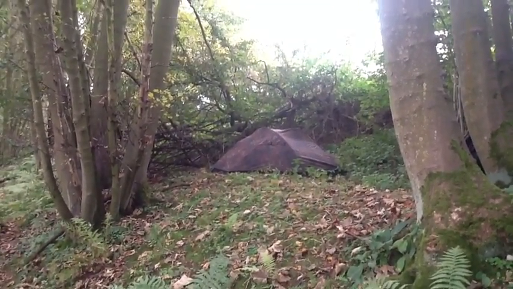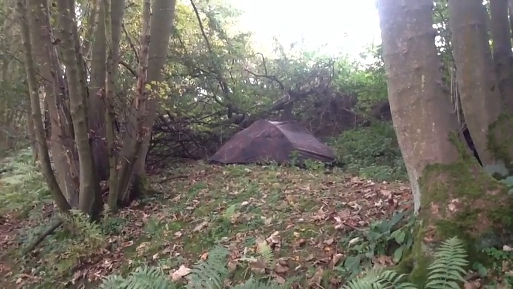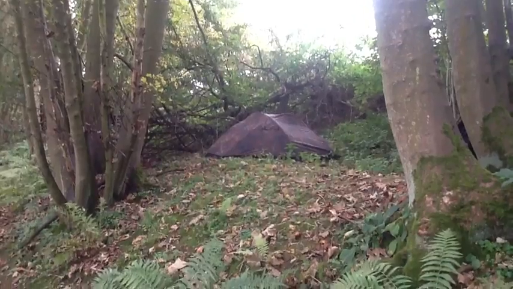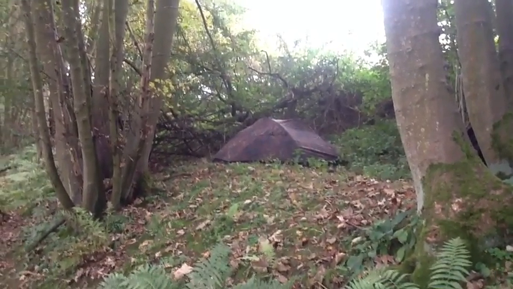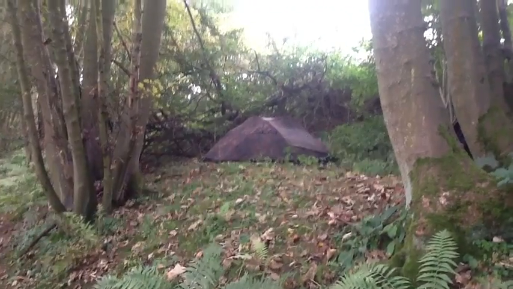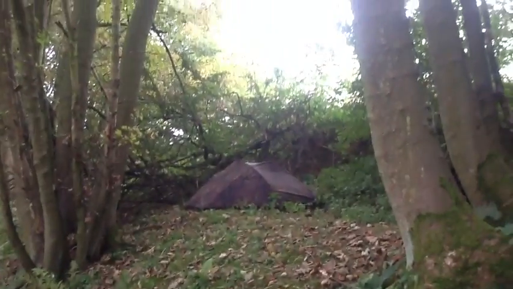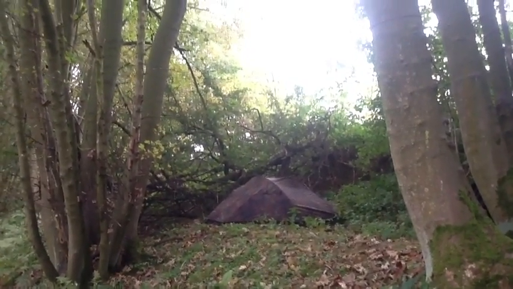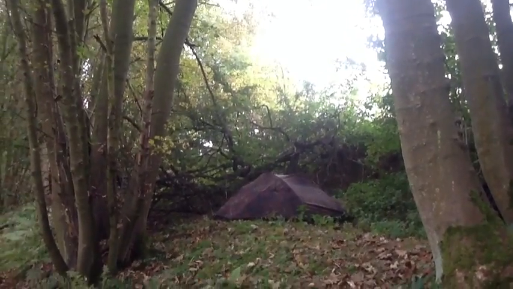This is actually a spot that we've camped at before. The reason we particularly like this spot is, first and foremost, the ground's nice and flat. In fact, it's a bit mossy here, so it's quite nice and soft underfoot. The other thing is, when you're setting up a campsite for the first time, don't forget to look up, because you don't want branches falling on you. They're what we call widow makers. You don't want any large branches snapping in the middle of the night and coming down on you. So check on that.